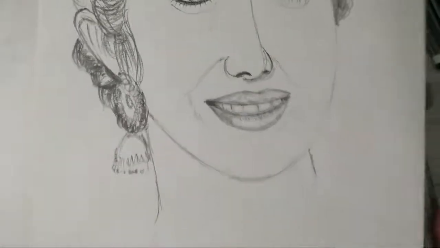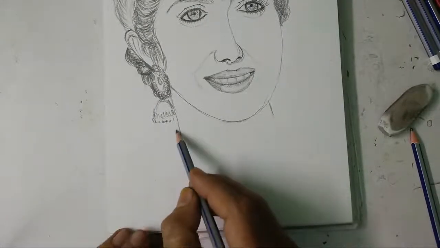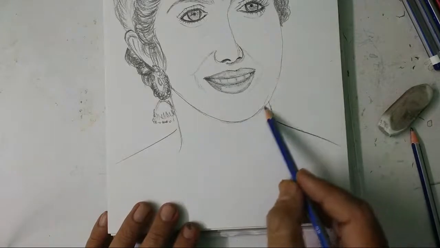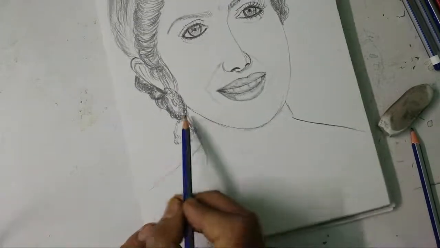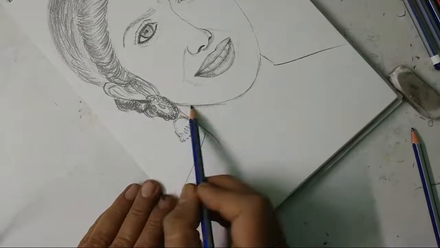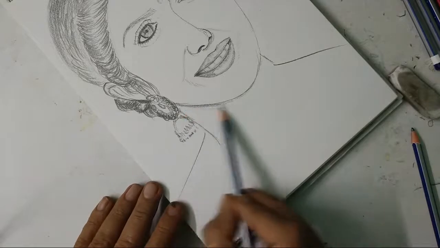Now you can see, this is the neck area, and here this is the end of the face. So let's quickly give, this is the outer corner of the face, so here the shading will be flat and there will be a reflection.